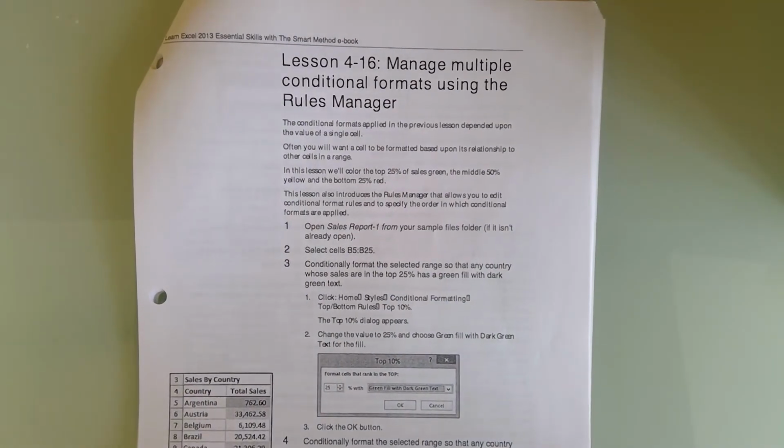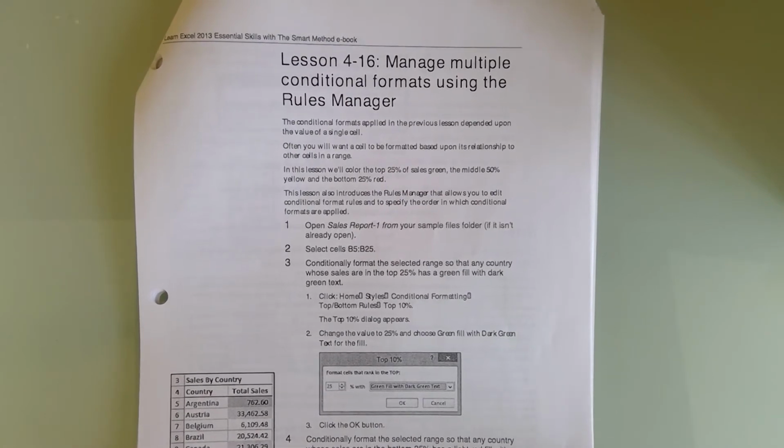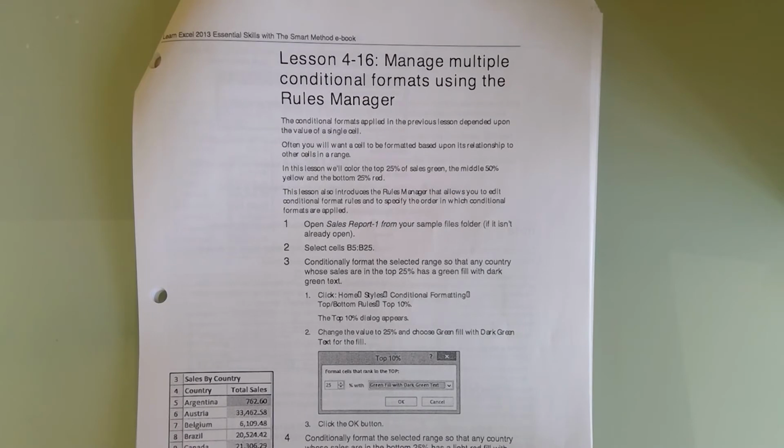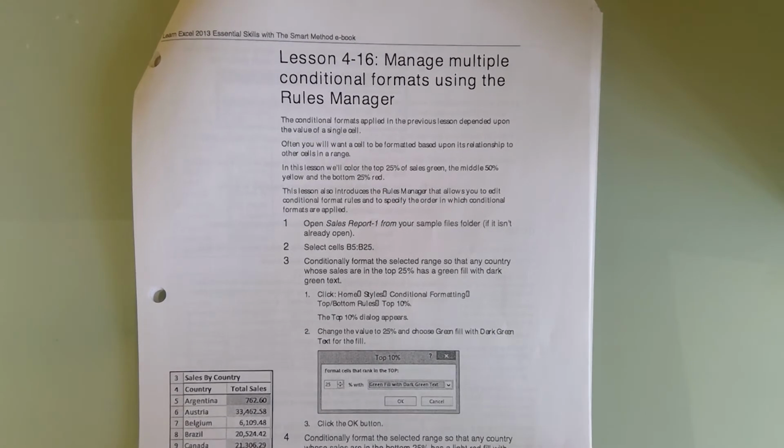So in lesson 416, we're going to learn how to manage multiple conditional formats. Lesson 415 dealt just with a single value in a single cell, and often we want cells to be formatted based on the relationship of other cells in a range. So in this lesson, we're going to learn how to, for example, color the top 25% of sales green, the middle 50% yellow, and the bottom 25% red.